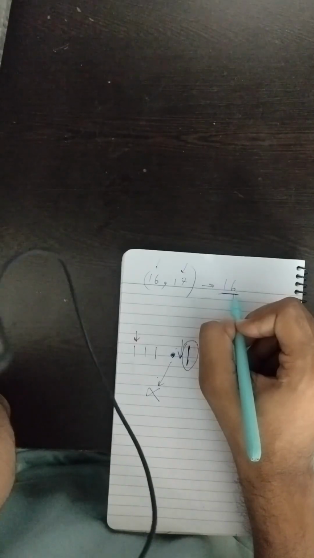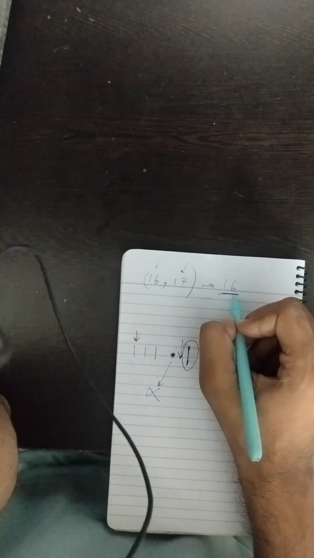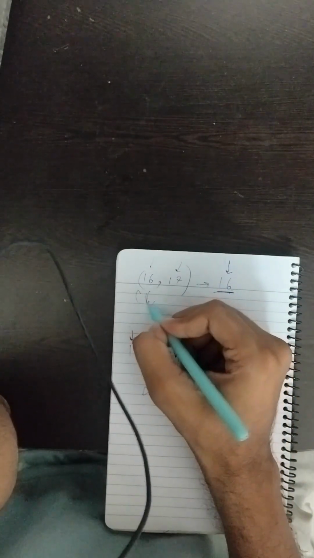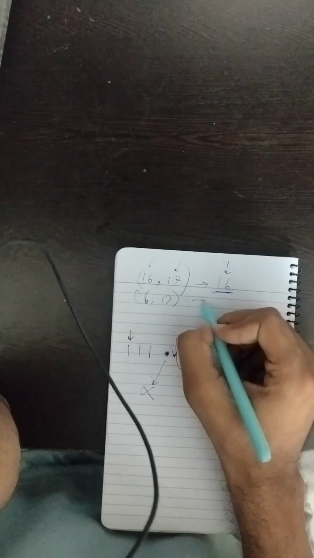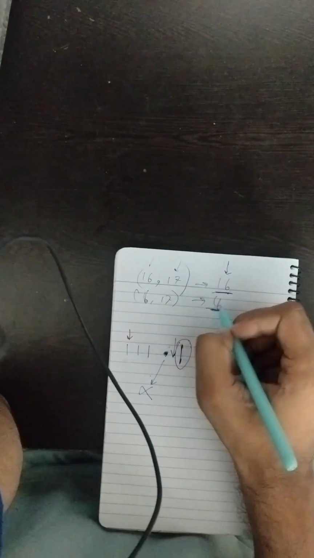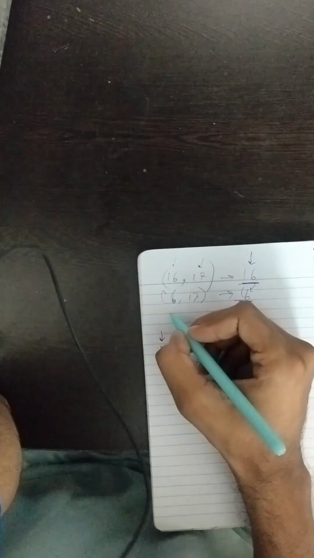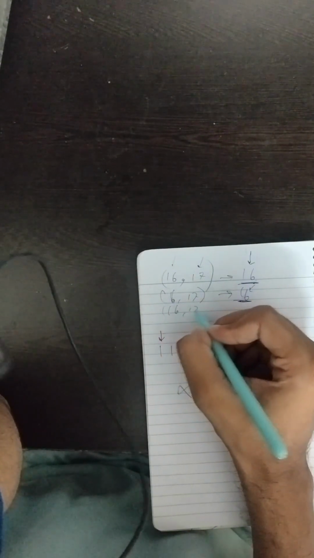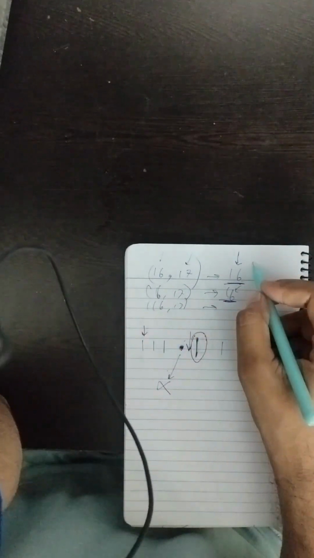So we assign start as 16. Then in the next loop, start is 16, end is 17, mid is 16. Okay, it fulfills the condition. We assign start is 16. In the next loop, start is 16, end is 17. You see, it's causing an infinite loop and not getting out of the loop.